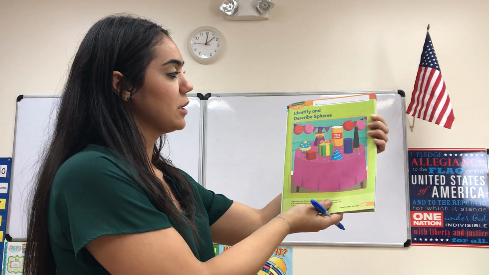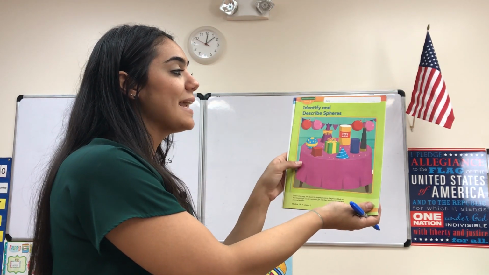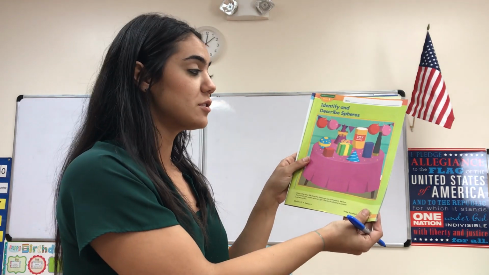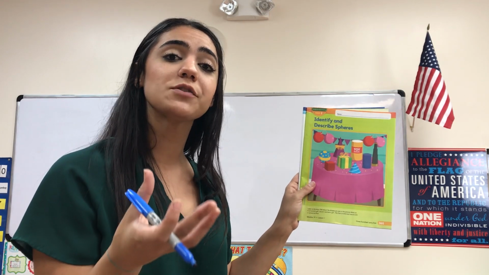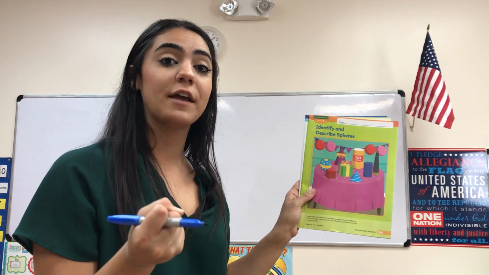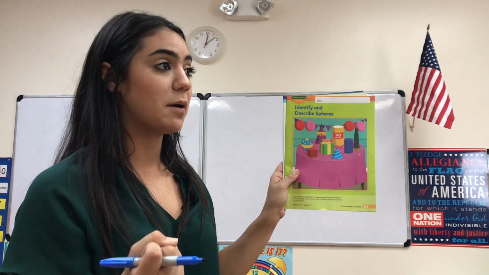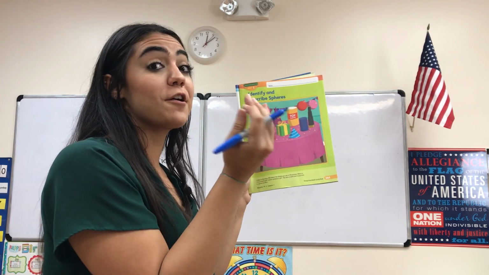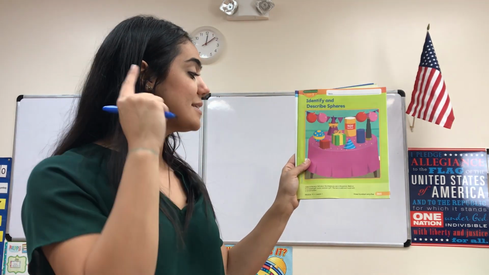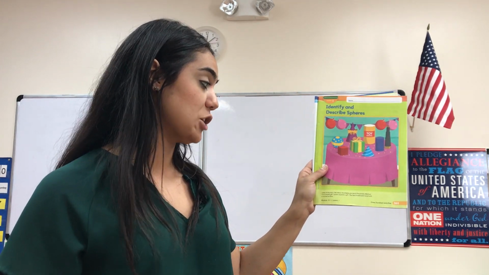Go ahead and turn your booklet over. This is beginning lesson 1, and we are going to identify and describe spheres. A sphere is kind of like the globe that we have in our classroom, or a ball that you would play outside with, like a soccer ball or a volleyball, a baseball. Any of those shapes are considered spheres. They are curved and they're round. So it says, listen to the story. And then we're going to talk about the shapes that we see in the picture.